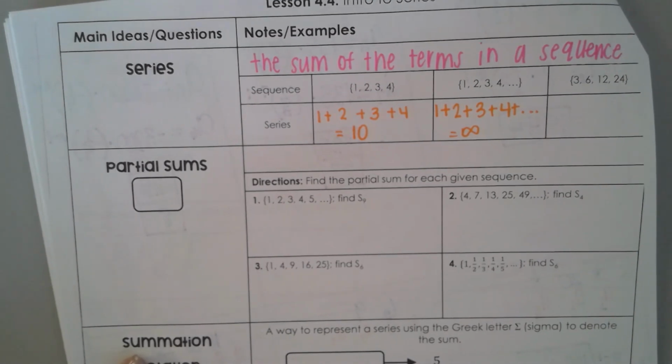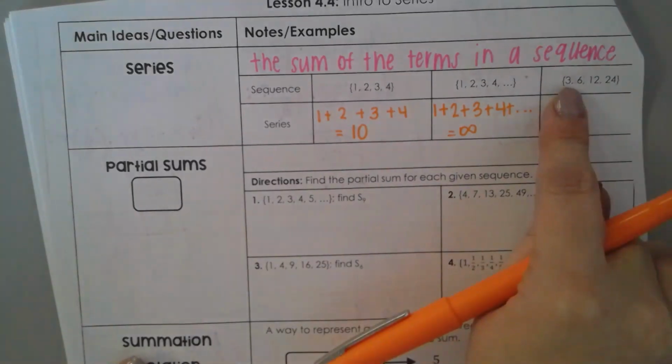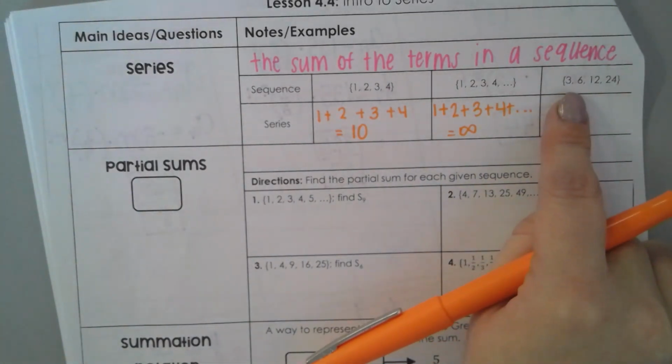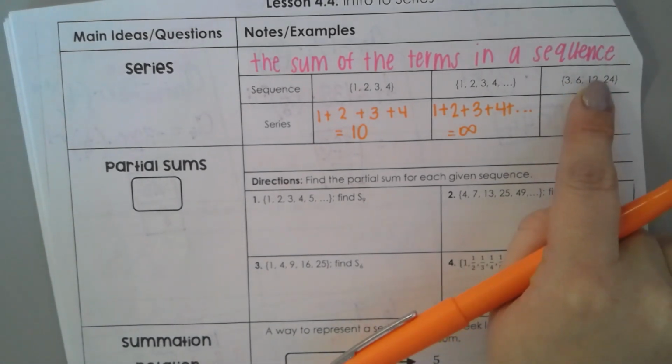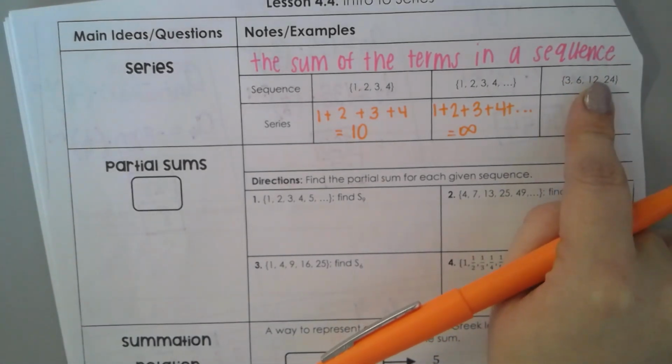Okay. What about this sequence? Is it arithmetic or geometric? Geometric, because to get from one term to the next, I am multiplying by 2.